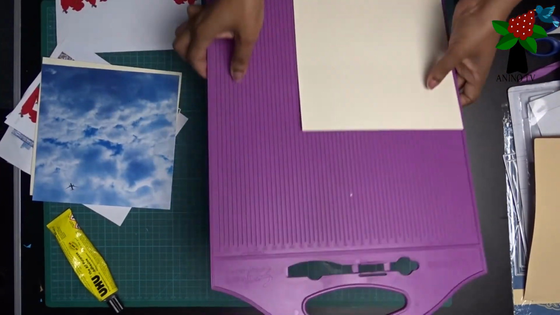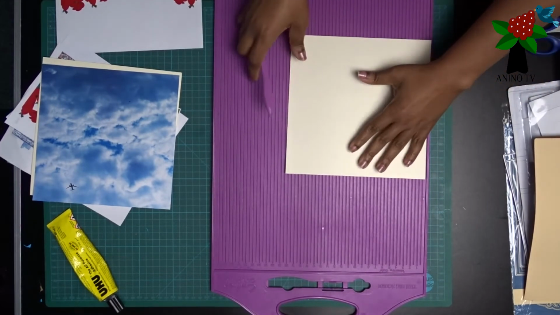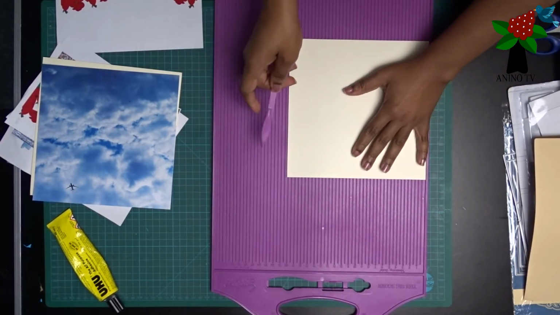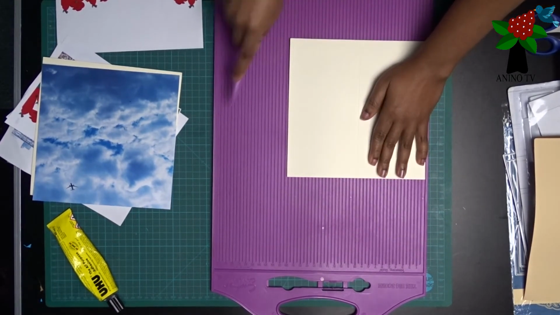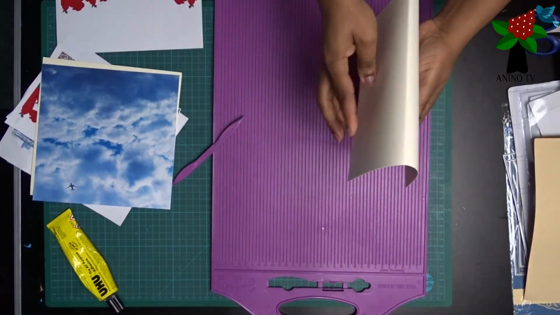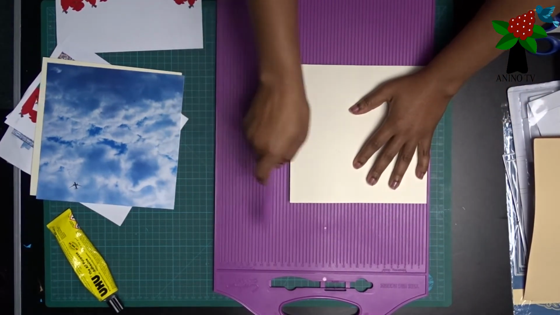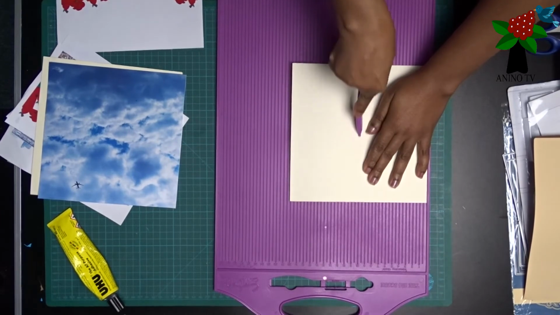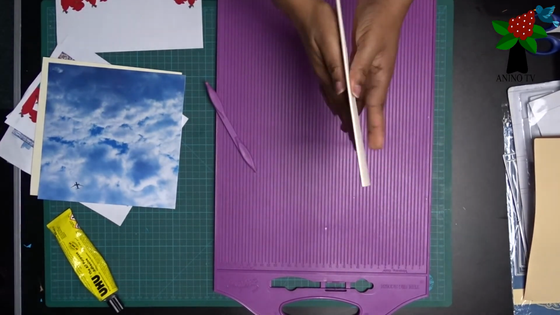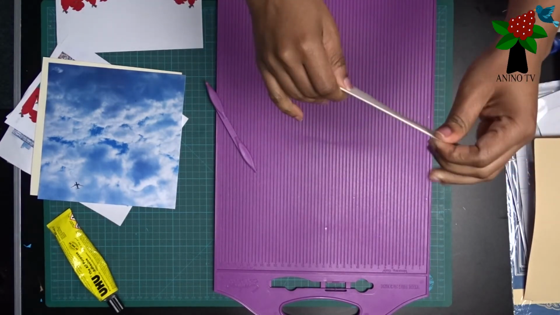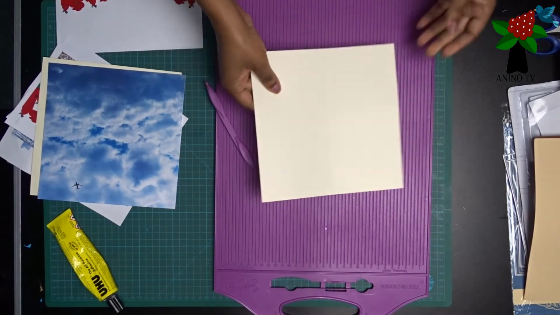So I'm using the centimeter side. First of all, this is 20, I'm going to score this on the 10 centimeter mark. And we're going to fold it, sorry. I'm not supposed to fold until I score on the other side. But I have one. And you can trim if you want. So I'm going to trim.